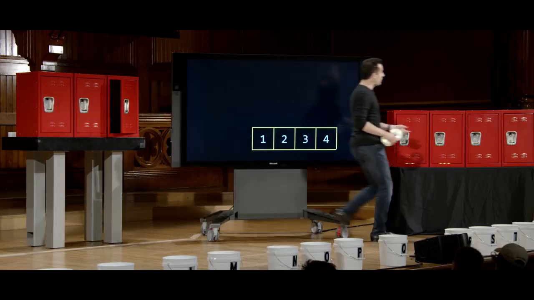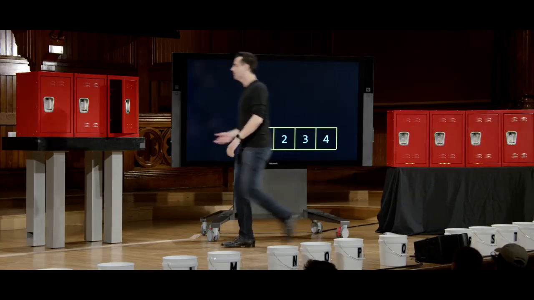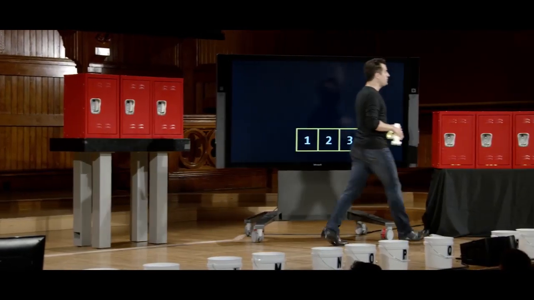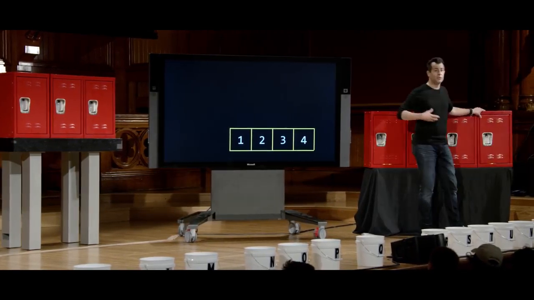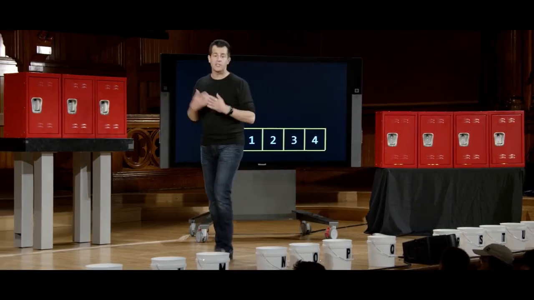And so even though I did this pretty quickly on the screen, the reality is there's a decent amount of work to do. And then I still, of course, have to go ahead and add the 4 to the mix, which is to say that I've taken figuratively and physically quite a few steps in order to resize an array from size 3 to size 4.